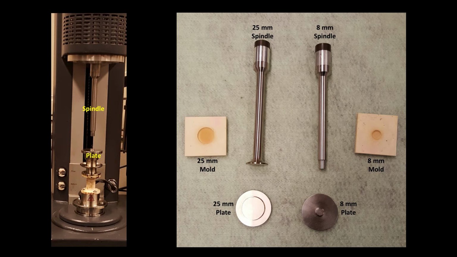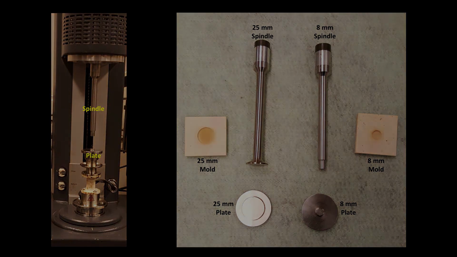PAV aged binder is tested at intermediate temperature to evaluate fatigue resistance, which becomes more critical as the binder ages and becomes more brittle. Aged binder at intermediate temperature is much stiffer than unaged or short-term aged binder at high temperature. Thus, significantly more torque is required to shear the PAV aged binder at intermediate temperature to a given strain than the lesser aged binder tested at high temperature. The use of a smaller specimen reduces the torque required to reach a given strain.